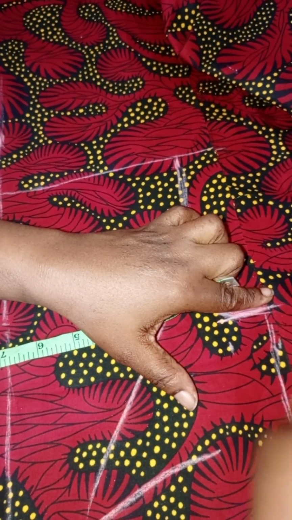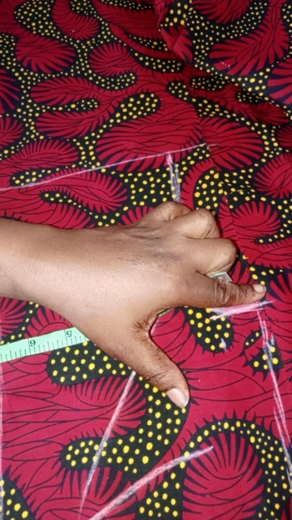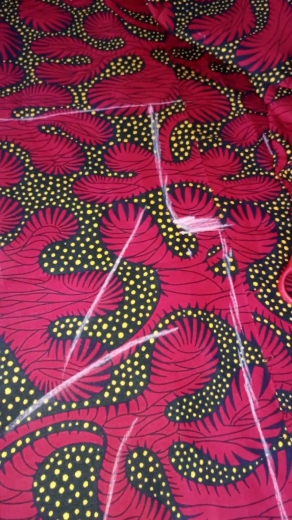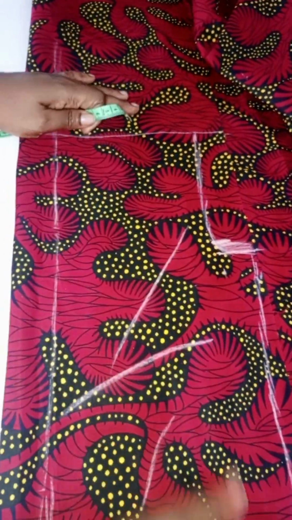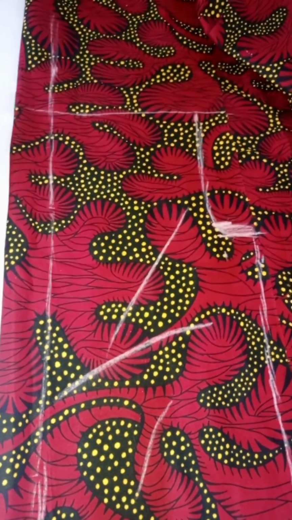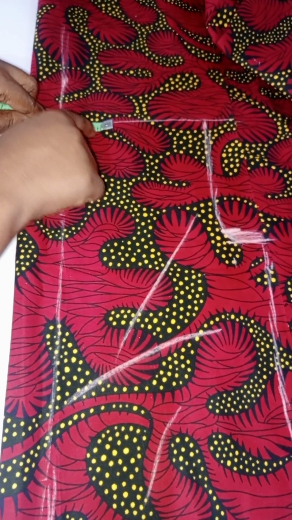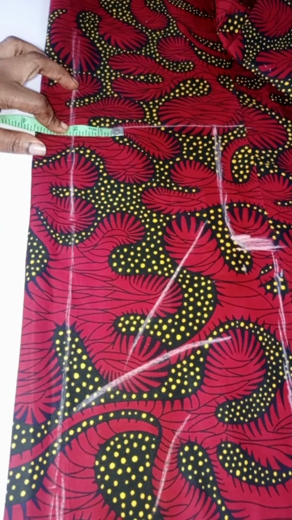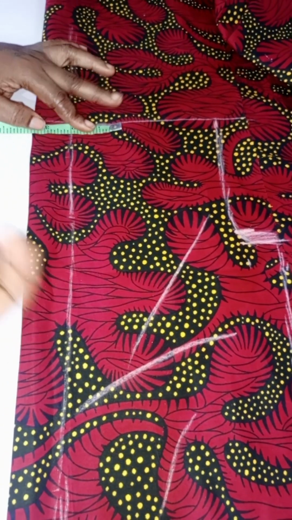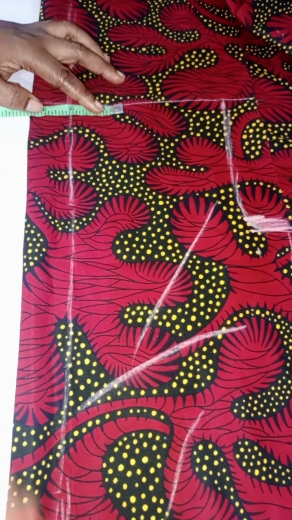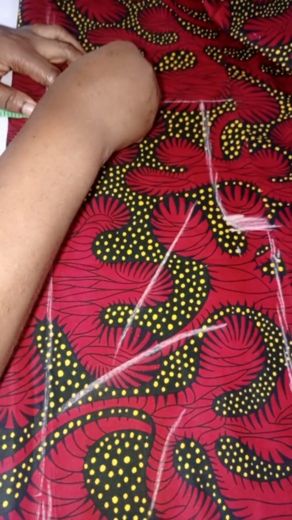There's not too much measurement to be taken for this kind of outfit. Just get the length and the shoulder, and that is it. As you can see, I'm done with this. Next will be to get the neckline. For the neckline, I'll be using 2 inches. You can still limit it to 1.5. You can do 2 depending on the size of the person you're working for. So I'm doing 2 inches.